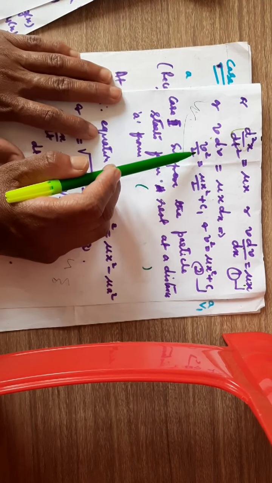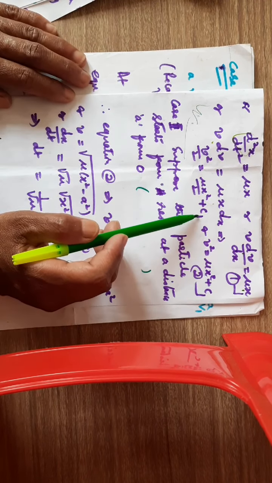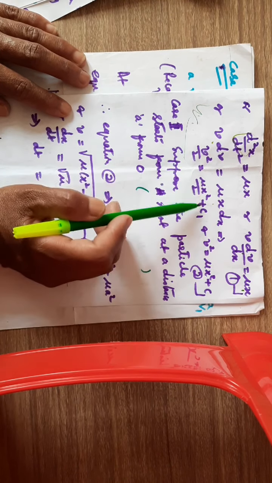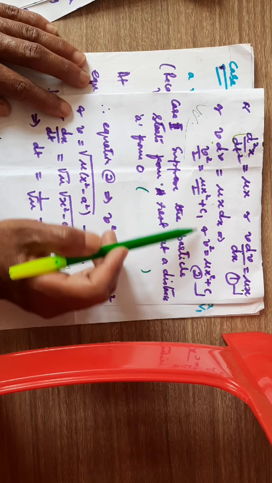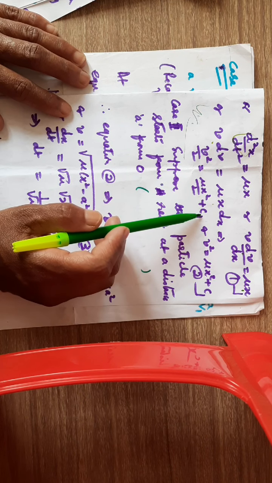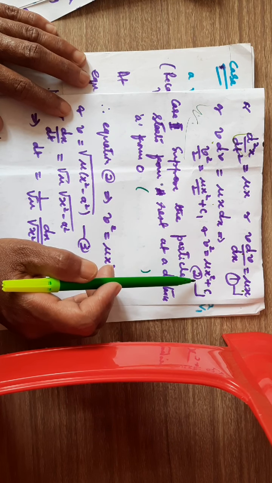Then on integrating this, you'll get v²/2 = mu x²/2 + c1, or v² = mu x² + c. Cross multiplying by 2, you'll get 2c1, but 2 is a constant and c1 is a constant, so you can replace it by another constant c. Let us name this as equation 2.